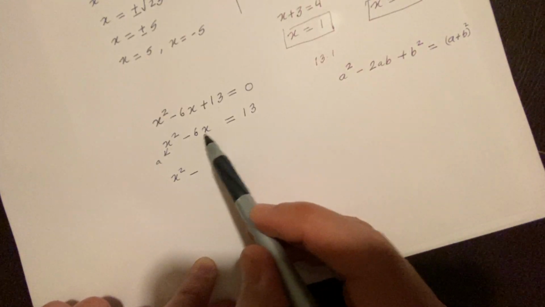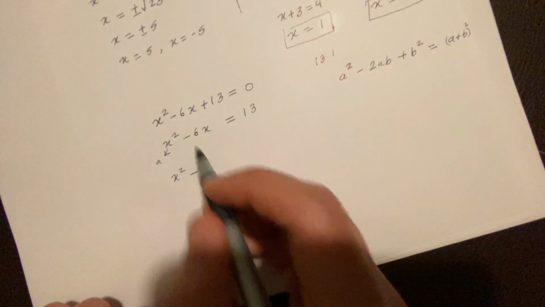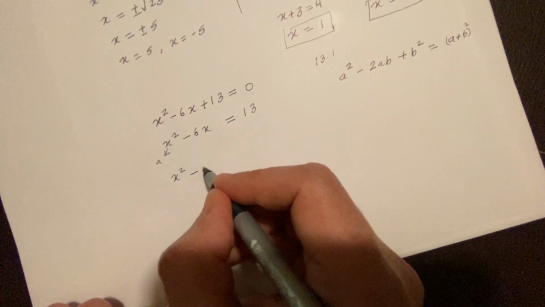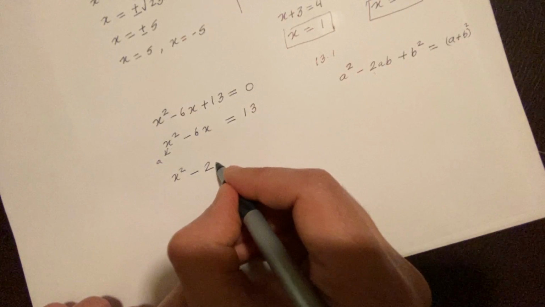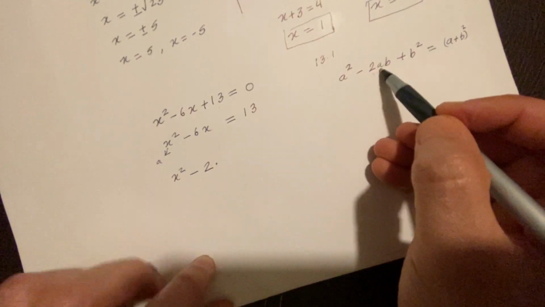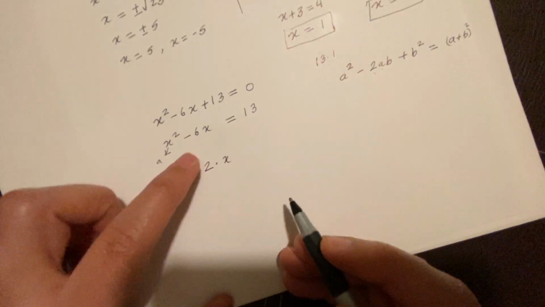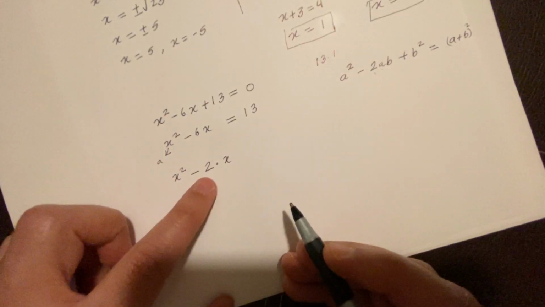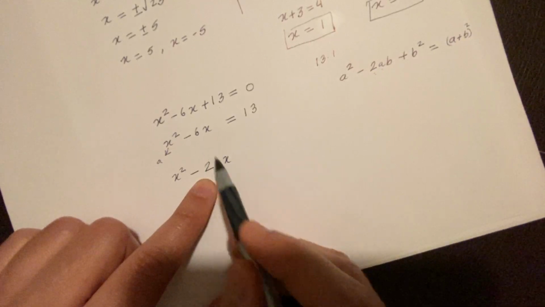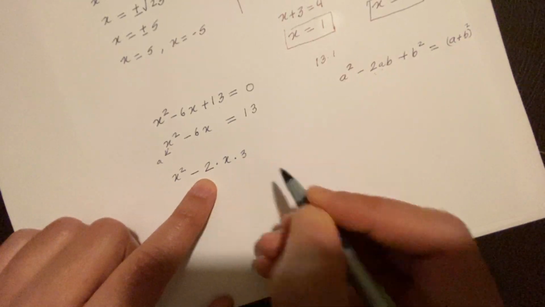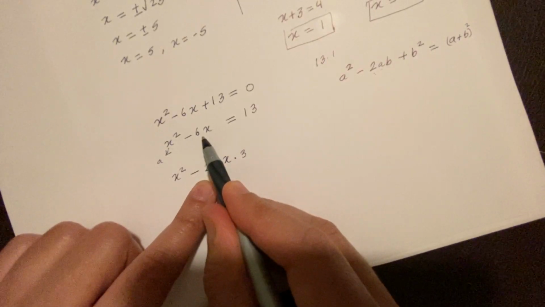So 6x, now we can change this to, we need a 2, so instead of saying 6x, we can say 2 times a, and we said that a is x. So since we have 6x here, we got 2x here, so basically these two must be the same, so we are missing 3, right? So 3 times x times 2 is the 6x.